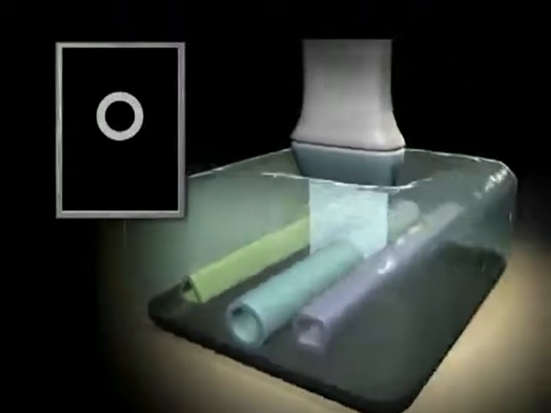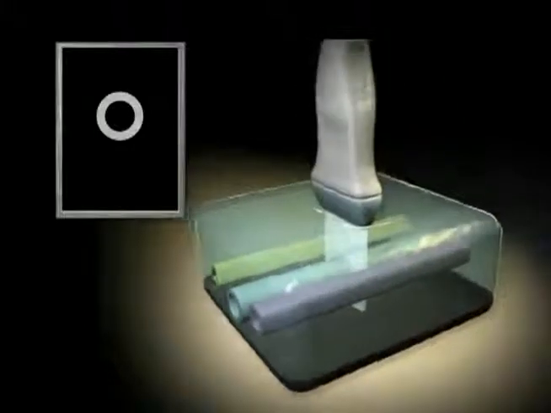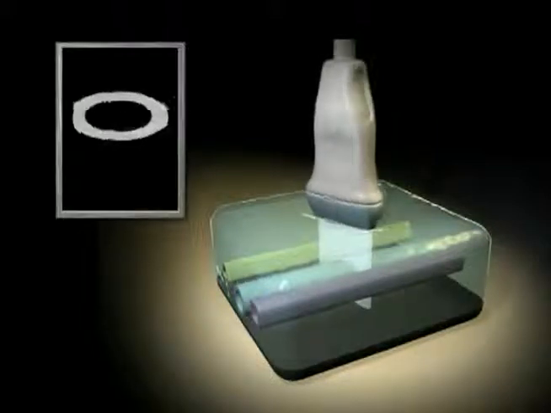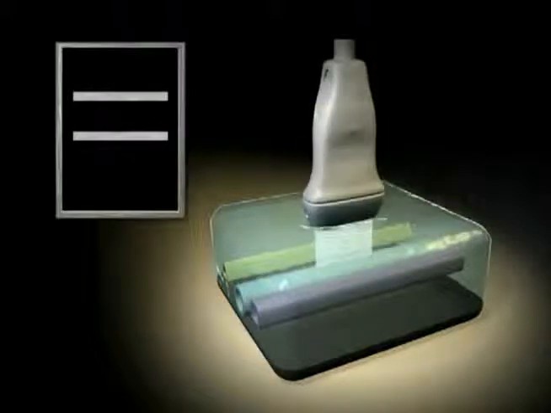Short-axis imaging cuts this cylinder transversely, revealing a circle. Long-axis imaging cuts this cylinder longitudinally to create 2 parallel lines. Long-axis imaging is of limited use in ultrasound-guided peripheral nerve blocks.